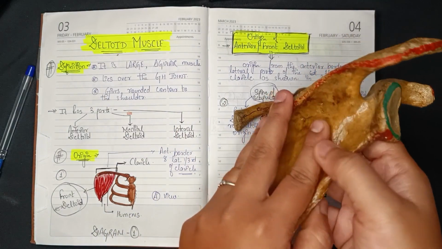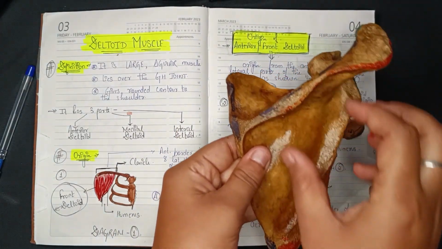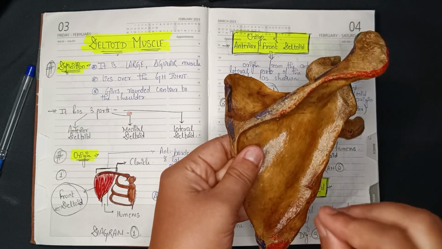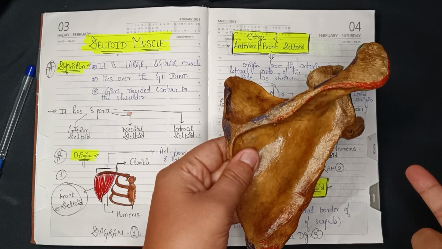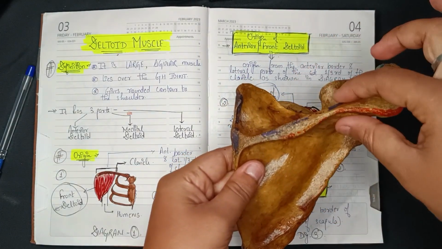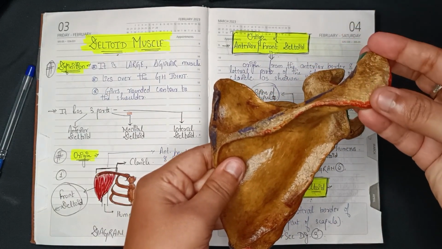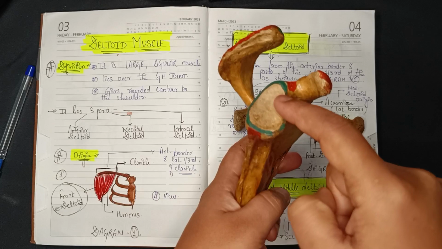And the lateral part is behind from the crest of spine of scapula. If you don't remember the parts of scapula, I'll just recap it here for a moment, and you can go to the scapula video on my channel and see it. This is the spine of scapula. This is the acromion process. This is the coracoid process, and this is the glenoid fossa.